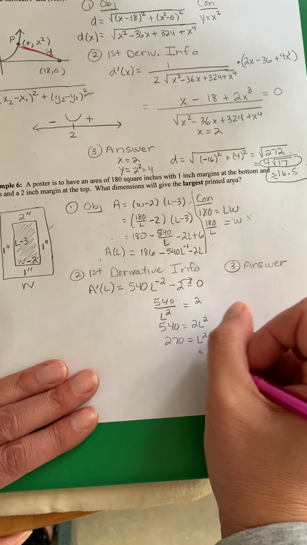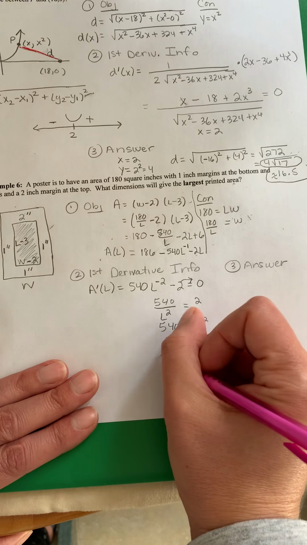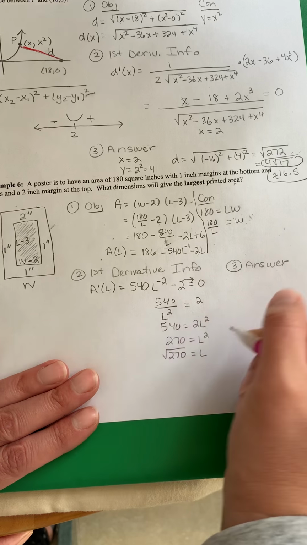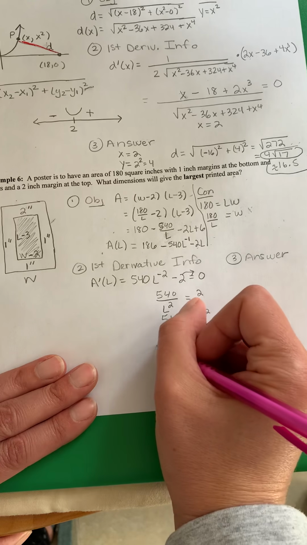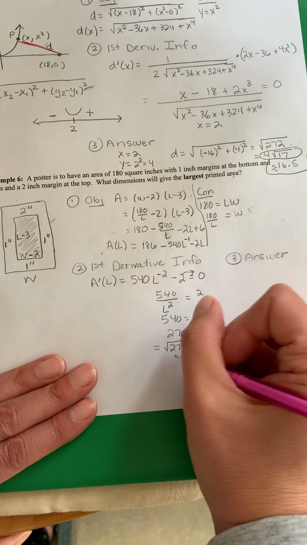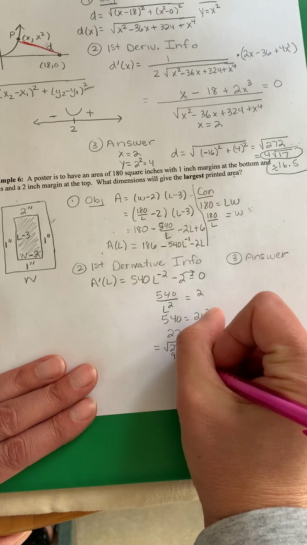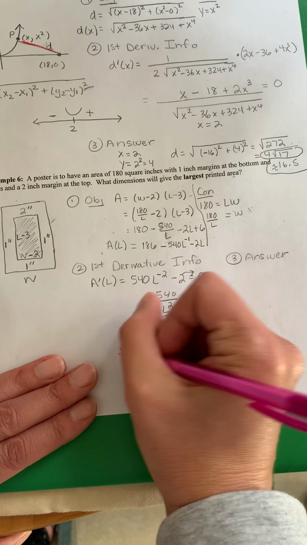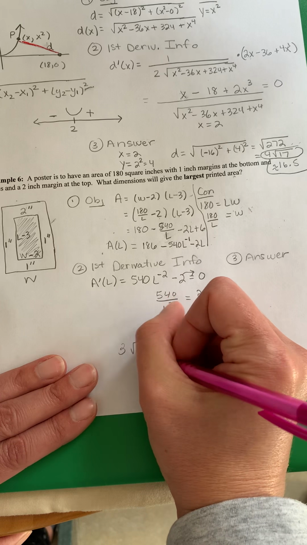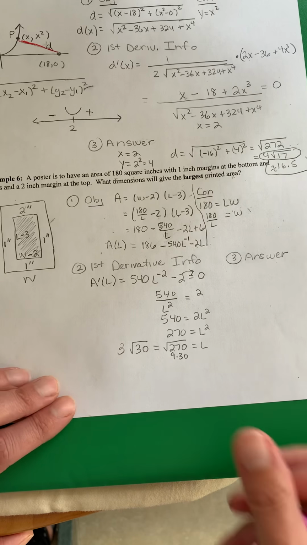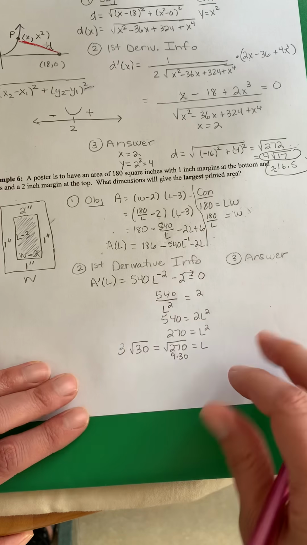Take the square root of both sides. So L is the square root of 270. And then when we simplify that, we will have 9 times 30. So we'll bring the 9 out, and we'll have 3 square root of 30. Okay. All right, we're ready for our test.